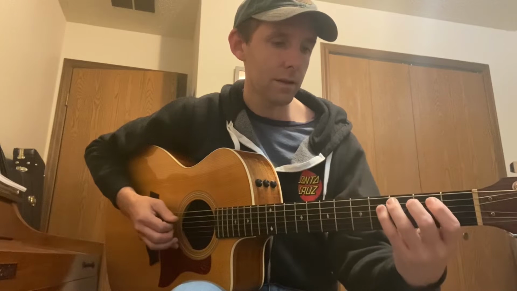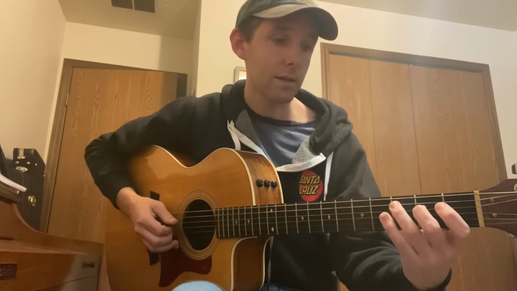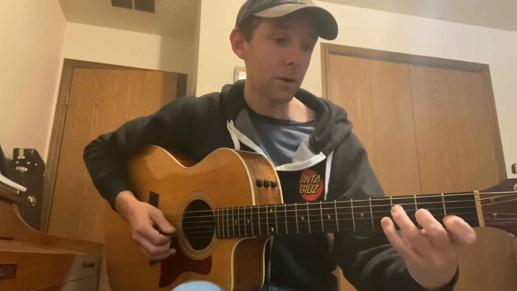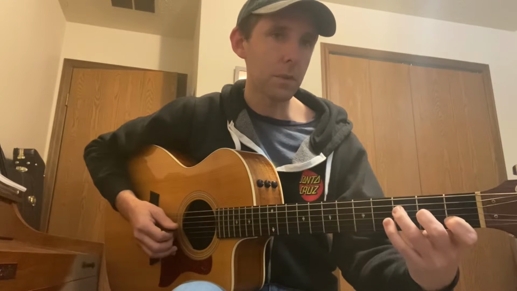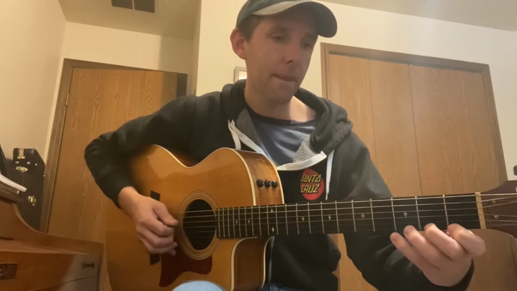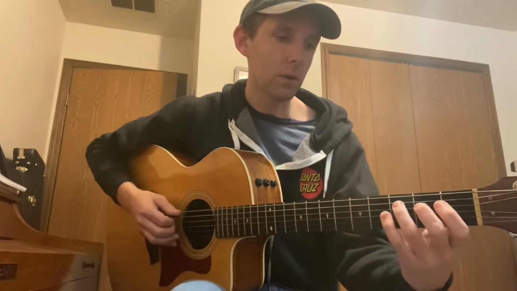Then we have A minor. We have A, C, and E. That goes up into our F triad. That's the same triad from the builder. All open notes, B, G, and D for a G chord. That resolves back into your C. Now we're going to play an upper A minor chord. This is the same chord that we learned in Melancholy.